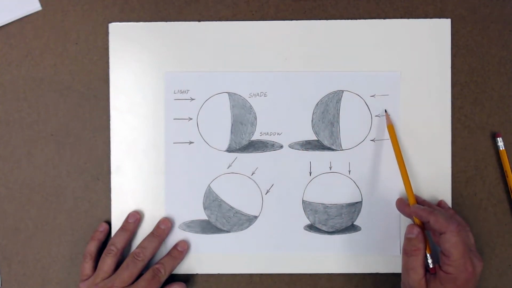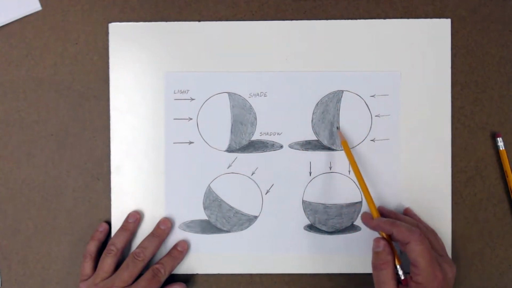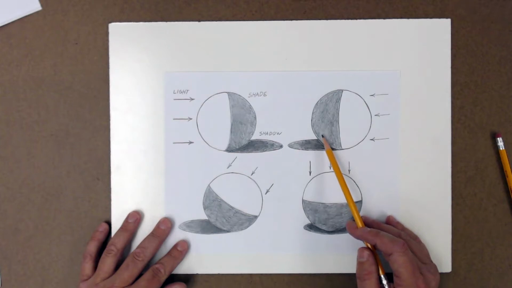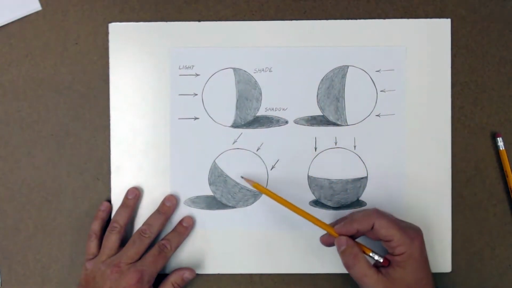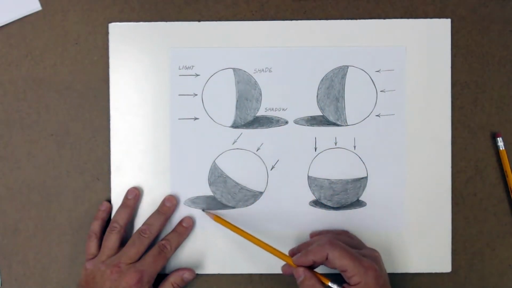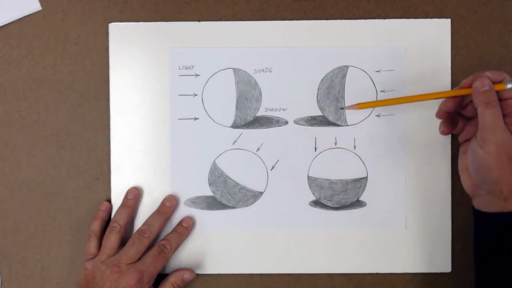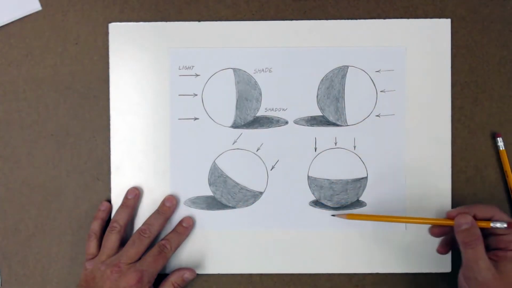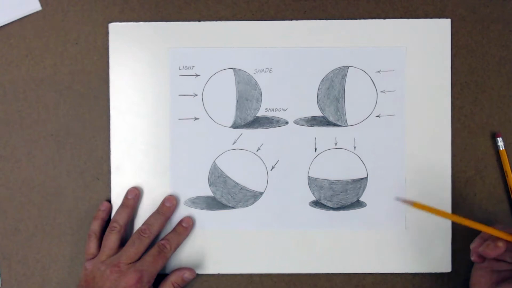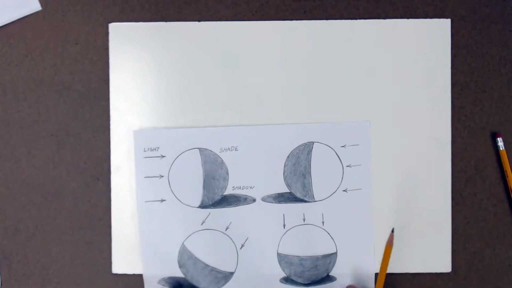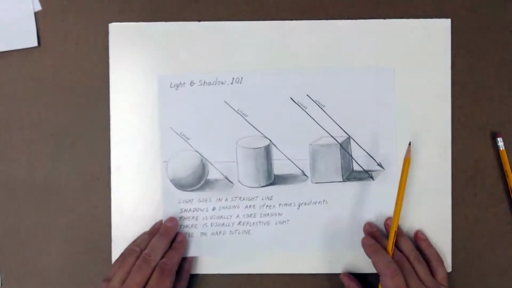Same thing, if the light was coming in from the right, it created a shadow on the left-hand side. If it was coming down diagonally, it'd create a shadow this way. If it was coming from the top, it'd create a shadow underneath. Very, very easy. Kind of nice, right? And it makes the drawing really predictable, and I like that.